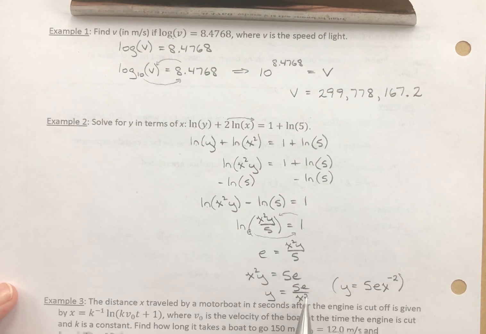So pick and choose here. Some folks prefer to have positive exponents and they'll take the fraction. Other folks are saying, I don't like fractions, I'd rather have the negative exponent. Either one of those works.